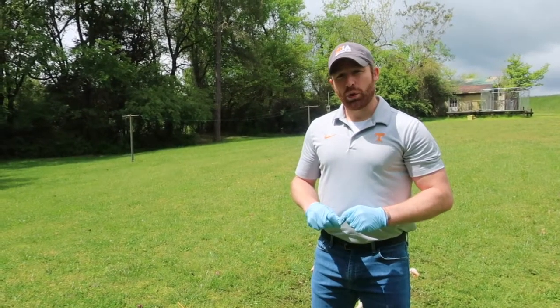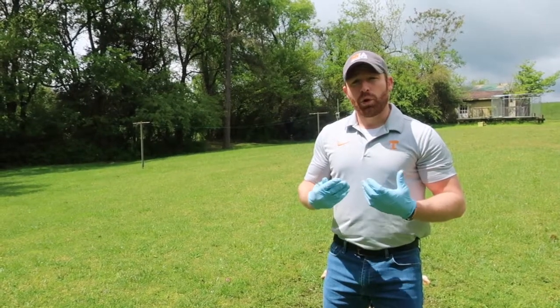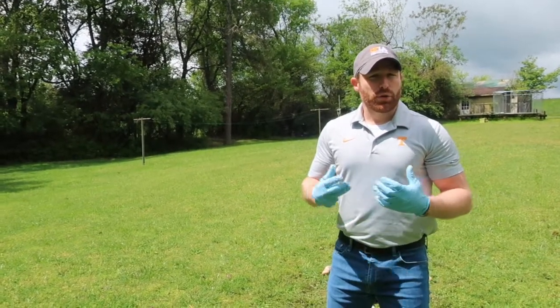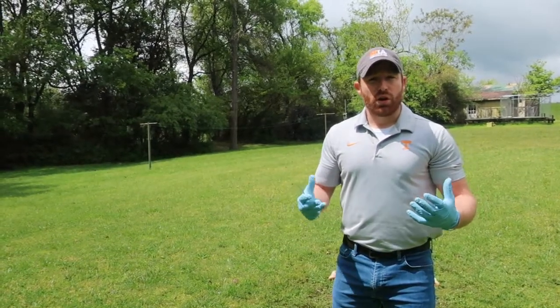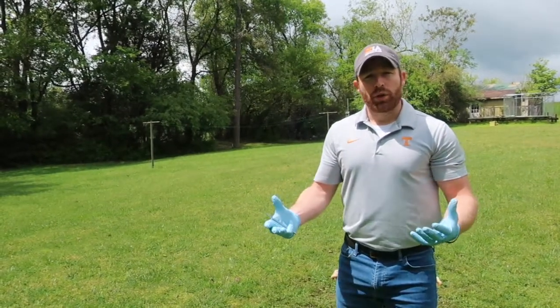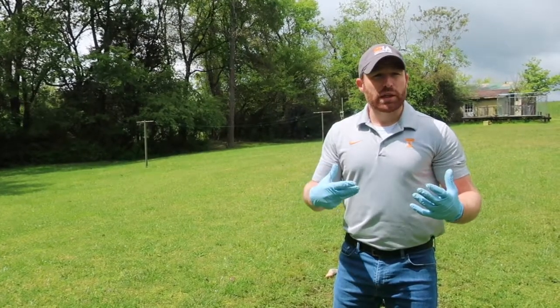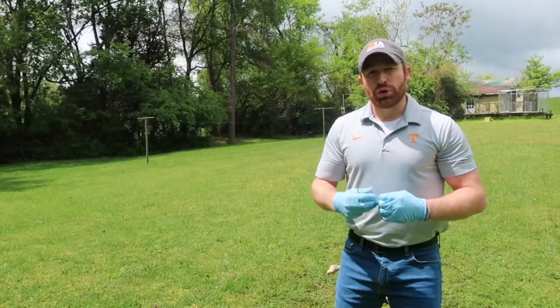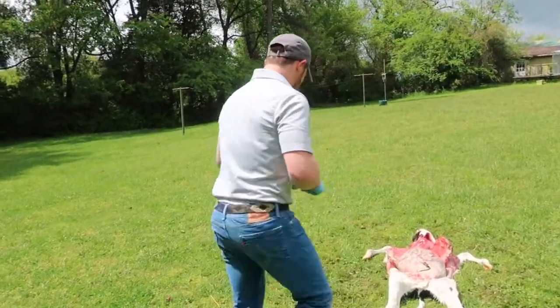Hey guys, so what I've done here is I've dissected the calf, and I've opened up part of the neck and also the thoracic cavity. And in that thoracic cavity you'll see the lungs and the heart, and I've also opened up part of the abdominal cavity. So I'm going to show you just a few structures there, the trachea and the lungs and the heart, and then show you part of the abdominal cavity. And you can just come with me and we'll walk through this together.